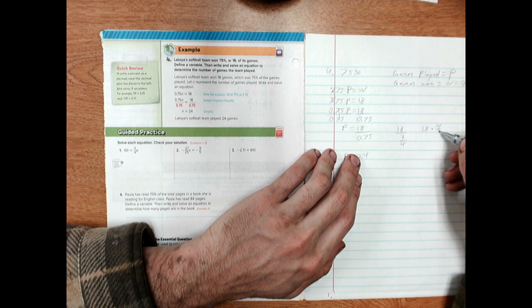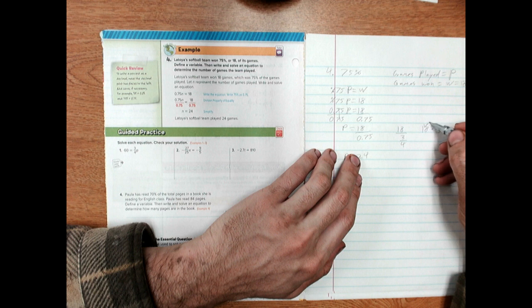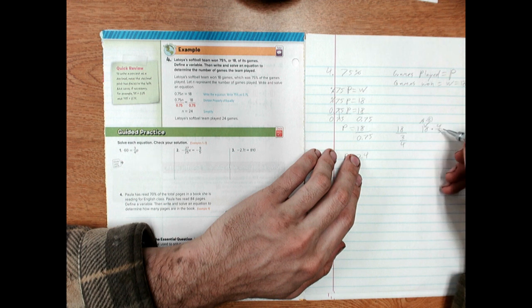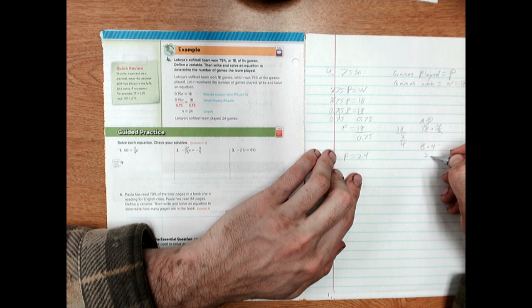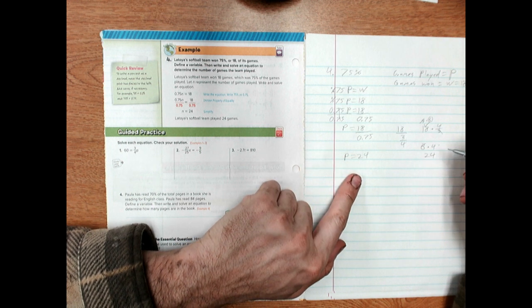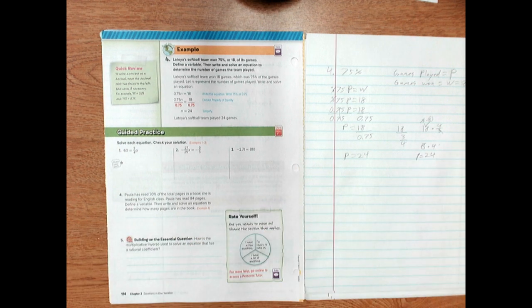And since 18 is 3 times 6, we can cross out that 3 and just be left with a 6. And so we have 6 times 4, which becomes 24. So P equals 24. You can do it whichever way you want. I don't care.